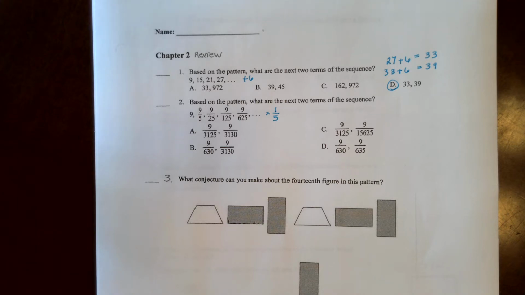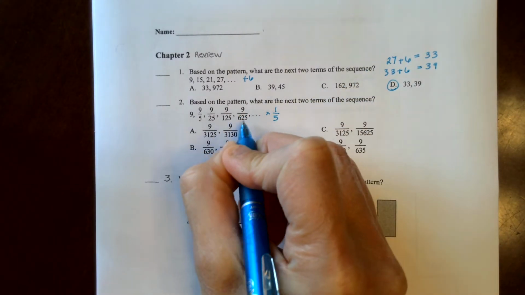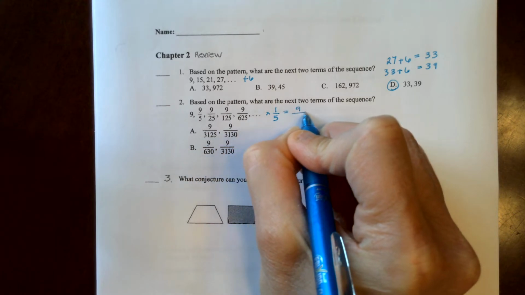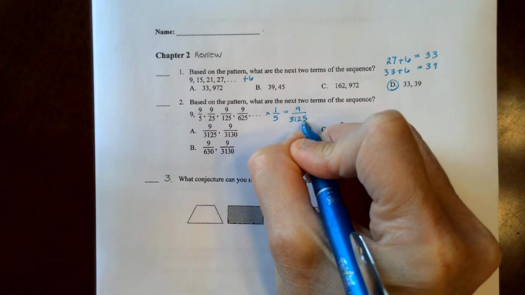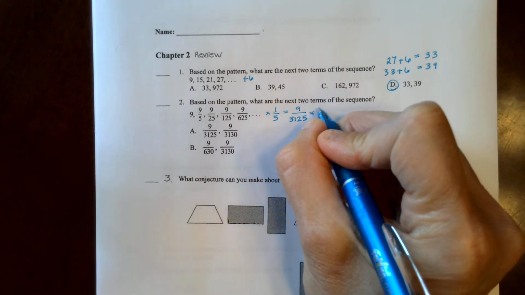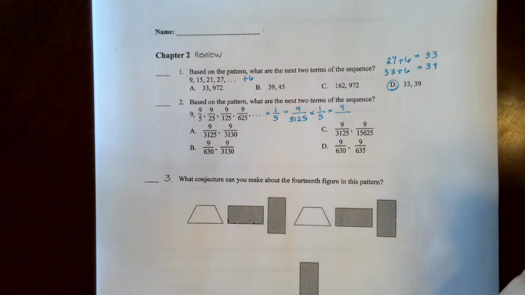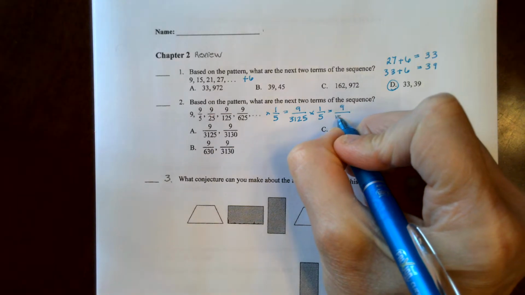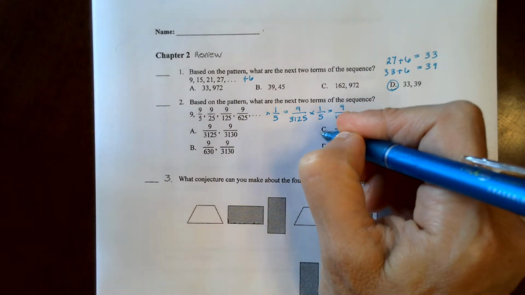Okay, so you can go ahead and grab your calculators and you can do 9 over 25 times 1/5, and that will be 9 over 3125. And then you're going to again repeat that and multiply it by 1/5. We still have 9 in the top, but the bottom is going to be 15,625, which would give us C.